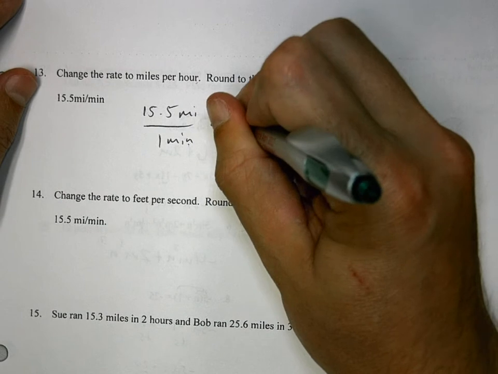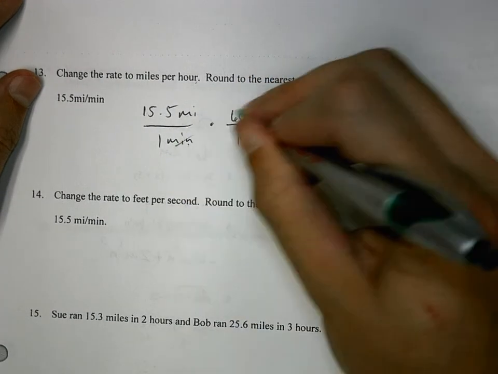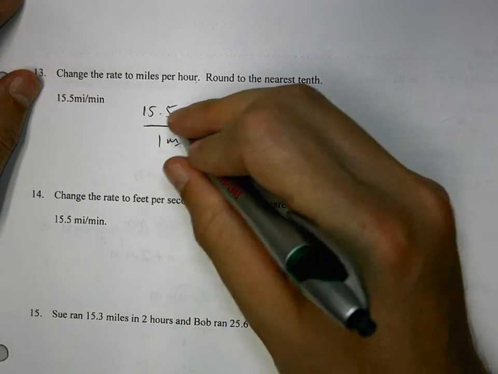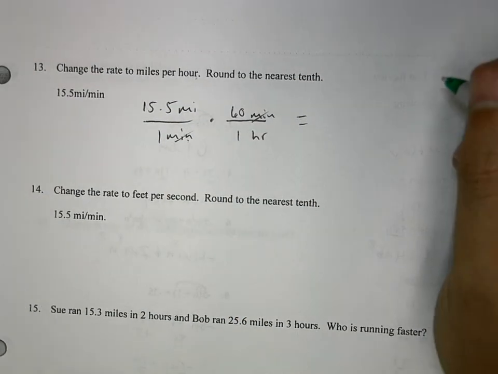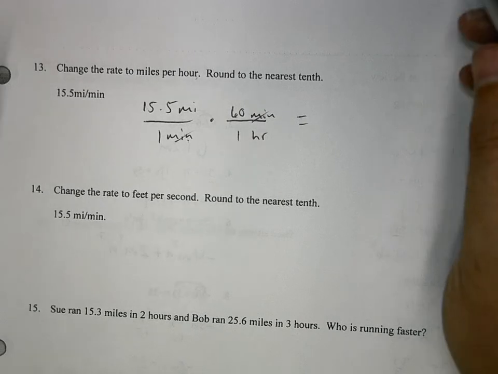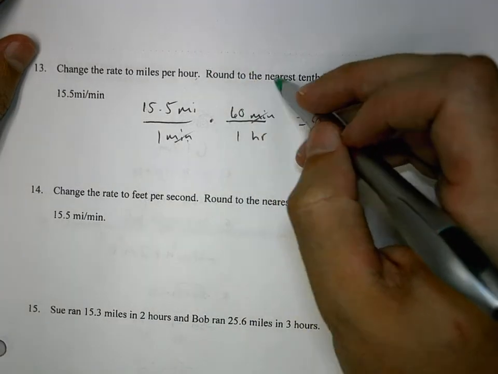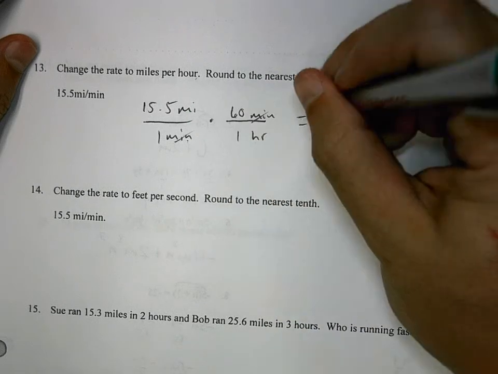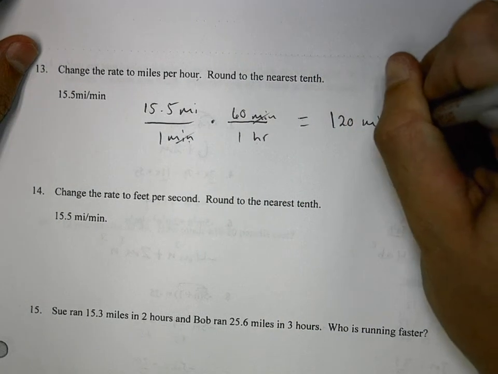And there are 60 minutes in 1 hour. So now the mins are not there anymore. 15.5 times 60, and that comes out to, let's see, 15 times 6, that's 90, and then 30, so that's 120 miles per hour.